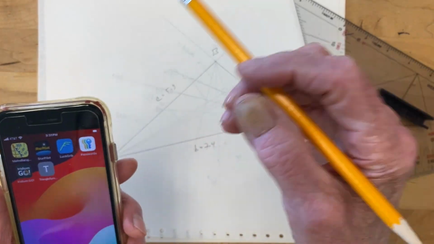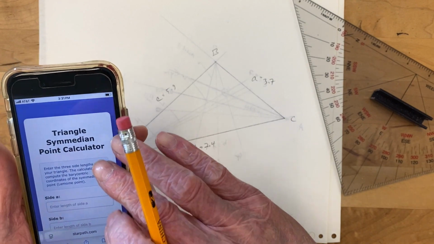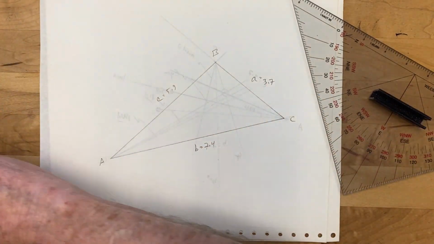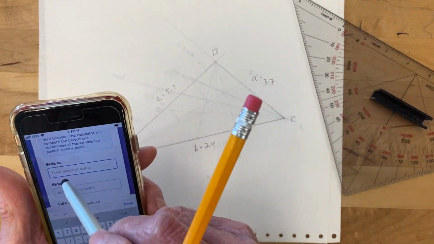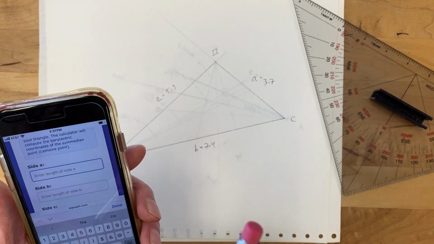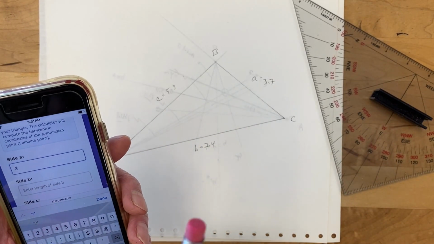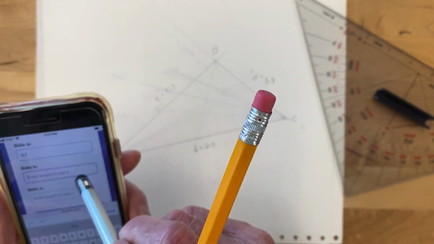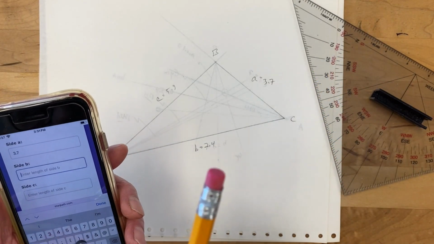To make it easy, and I'll have a link to this, we just made an app you can put in your phone, where you just enter these three sides. So side A is 3.7. And then B is 7.4.